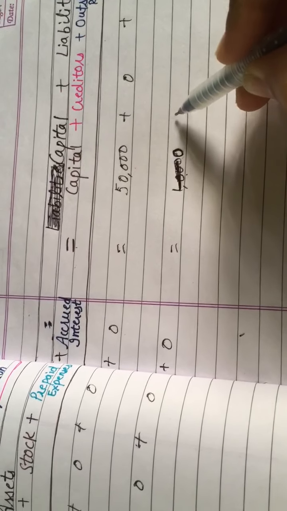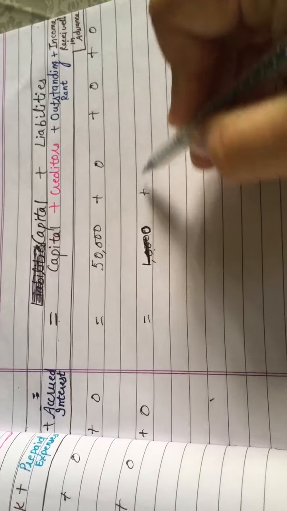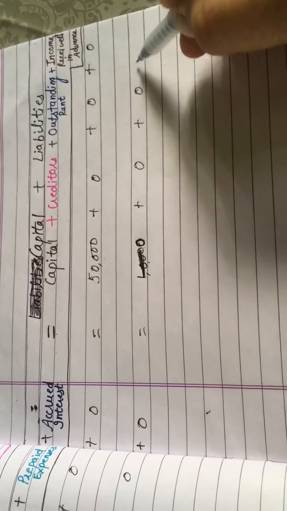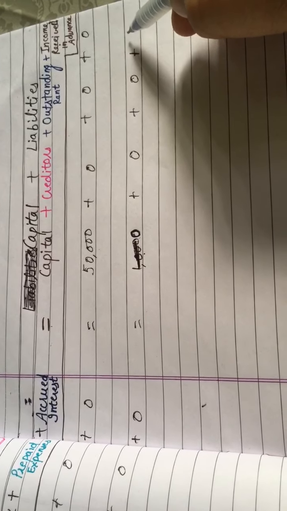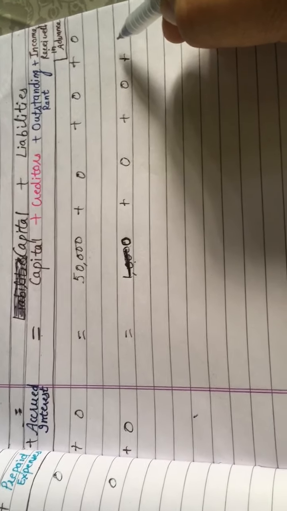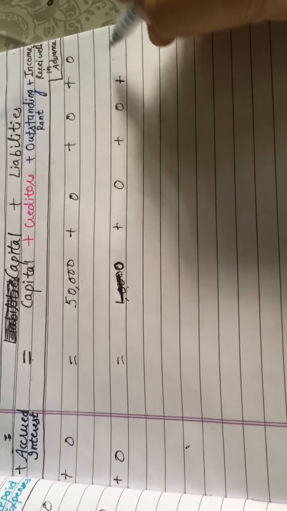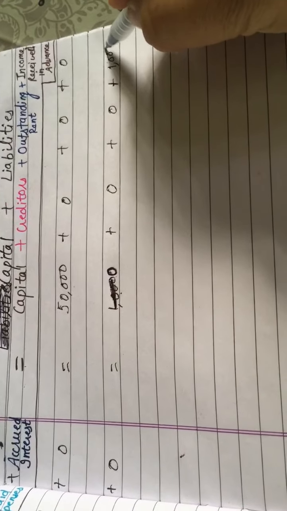It means capital has no change, creditors no change, outstanding rent no change, and income received in advance means we have received rent as an income in advance, so it is a liability of the business, for rupees 1,000.